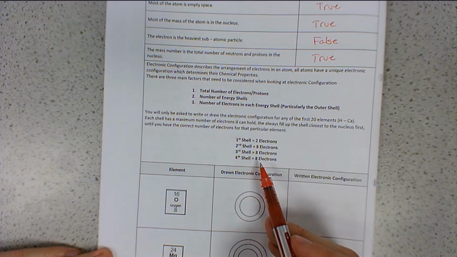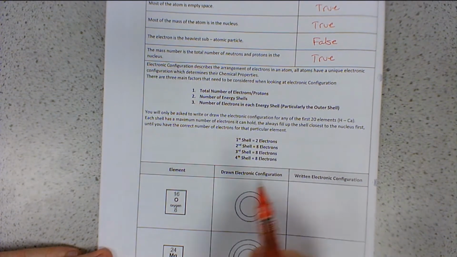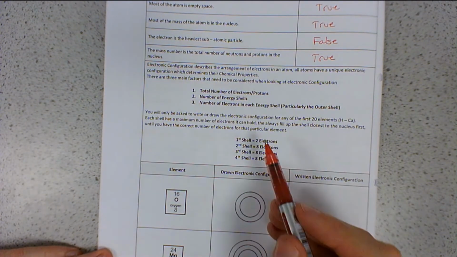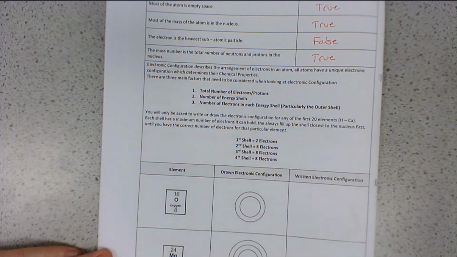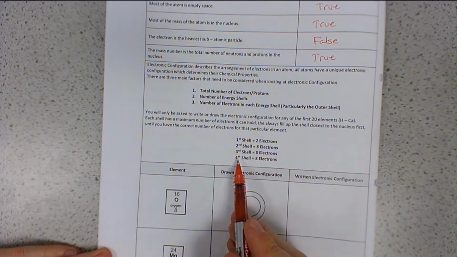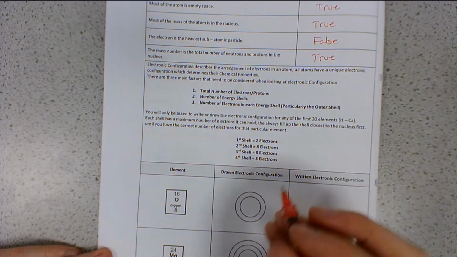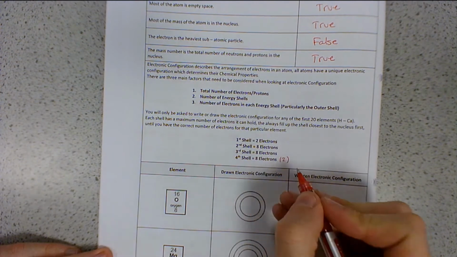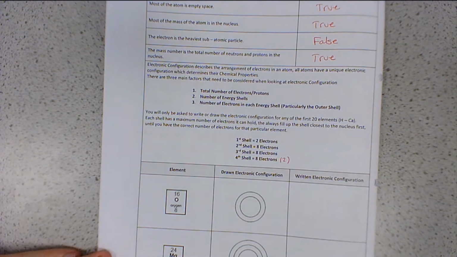So sometimes you might see this written in textbooks or revision guides as 2882, and that's purely because you're only ever going to need to go as high as calcium, which means the most electrons you're ever going to actually need to put in that fourth shell is 2. So I'm just going to put that in brackets just in case you see that written somewhere else.